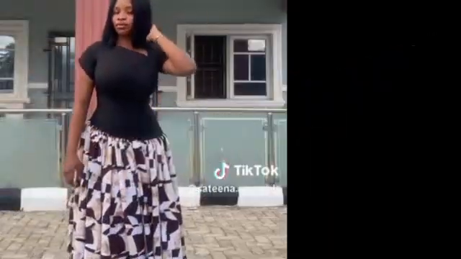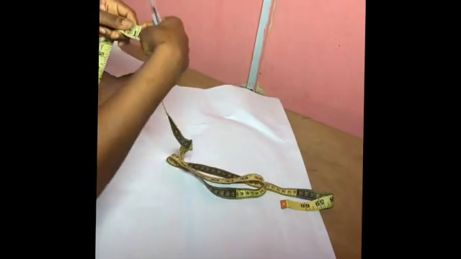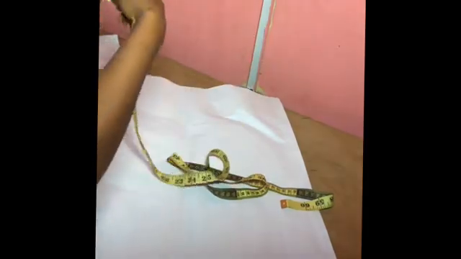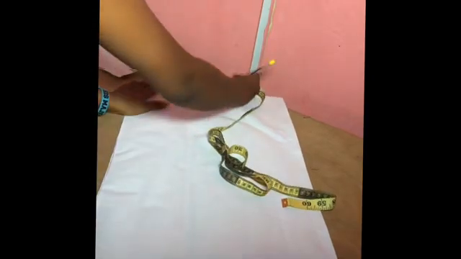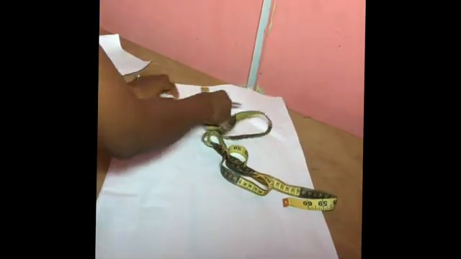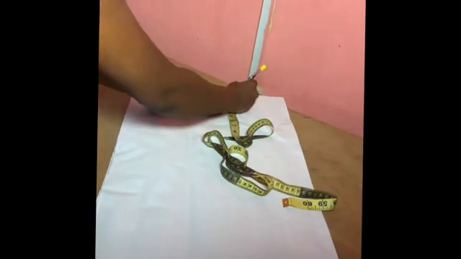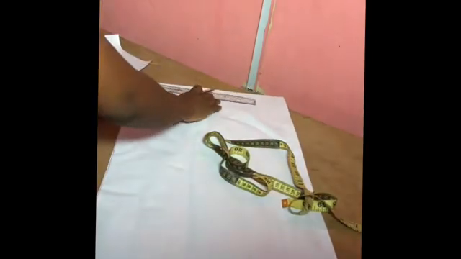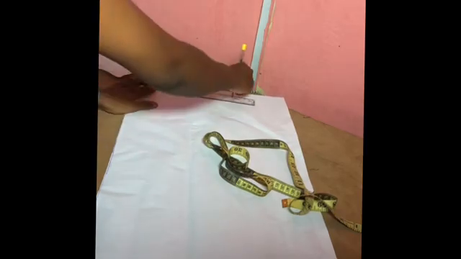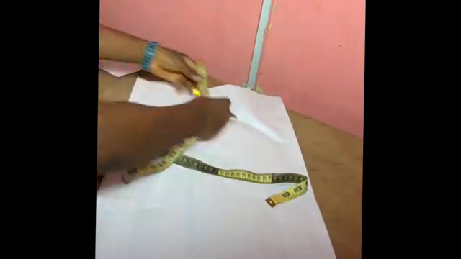So let's get right into today's tutorial. So the first thing I'm going to be doing is to put down my shoulder measurement divided by 2 on the start line of my pattern paper. Then I'm going to go down by 1 inch for my shoulder slope. Then I will use the ruler to draw the shoulder slope just like that.